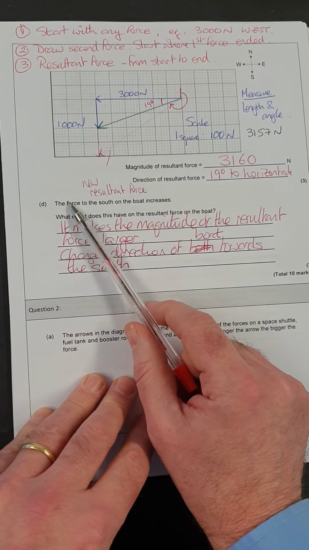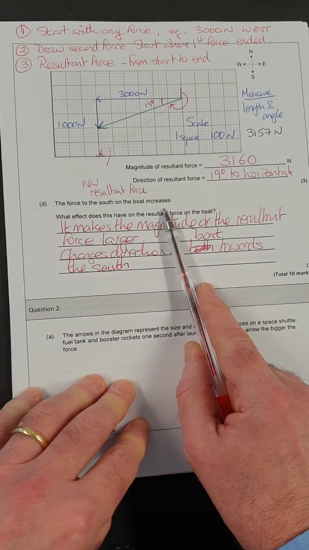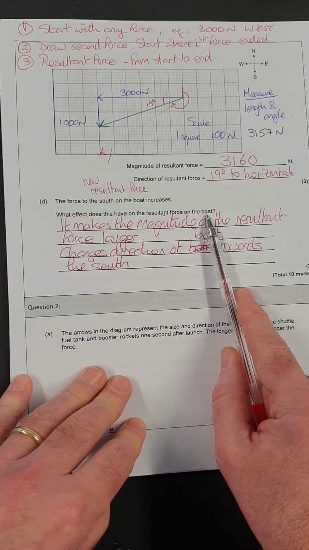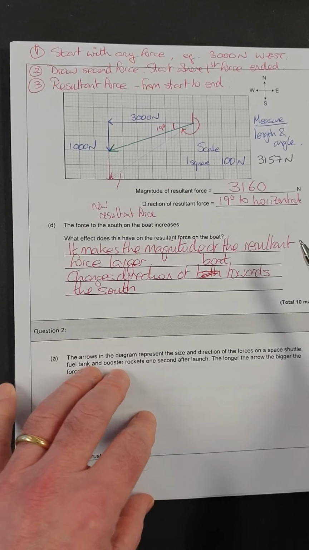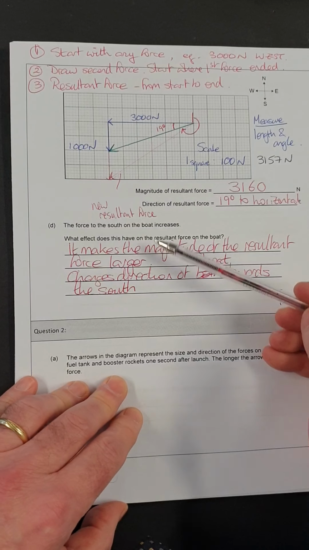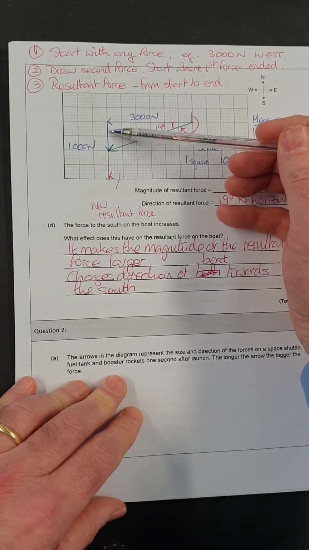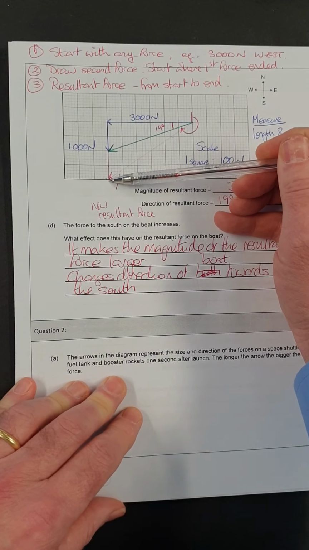The last part of this question, I should say, is it says the force to the south on the boat increases. What effect does this have on the resultant force on the boat? Okay, and to answer this question, I decided I'm going to use my diagram. So what we're saying is, instead of having 1,000 Newtons, I'm going to make this force larger. So I'm going to double it. So the force now goes all the way down to the bottom.